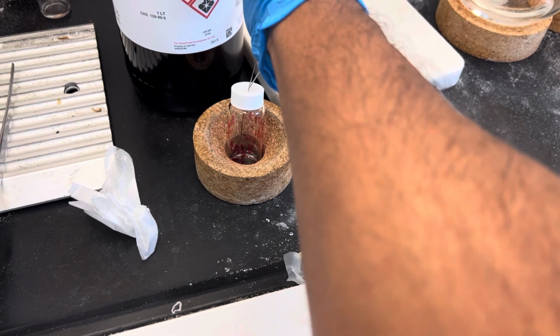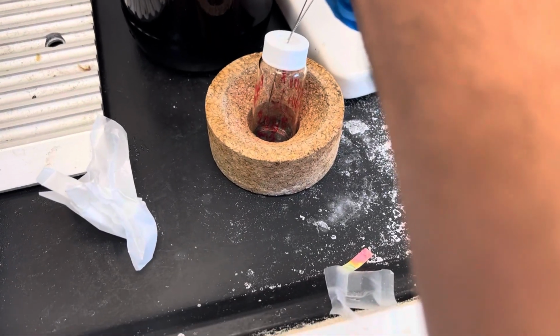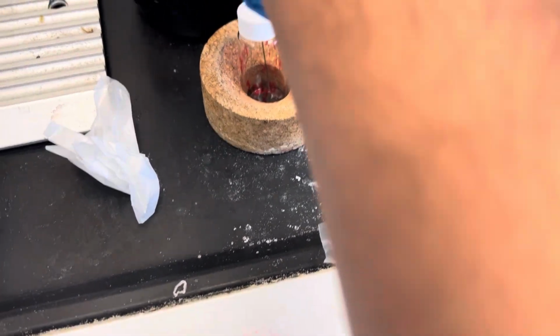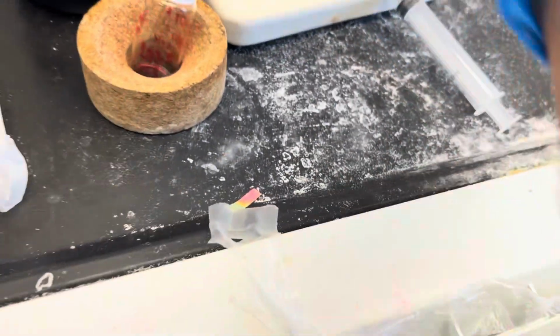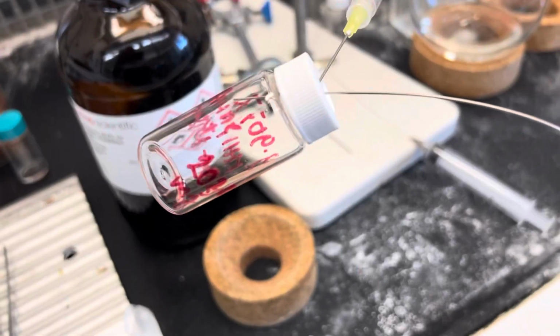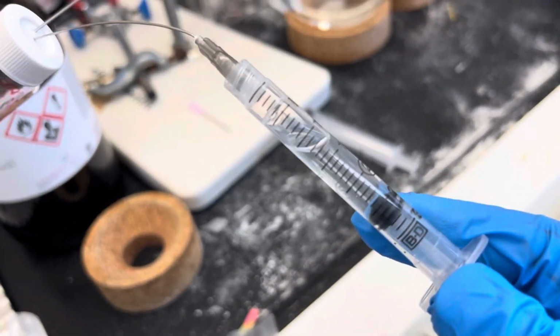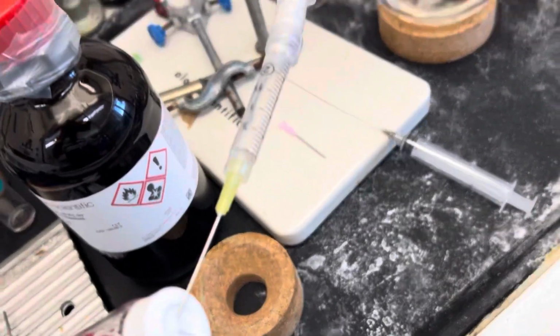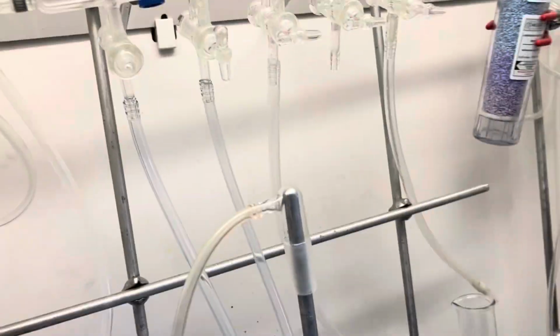I'm going to remove the rubber septa from my reaction flask, and then I am going to attach a condenser. And make sure that before attaching the condenser, you put some grease on the joint of the condenser so that after heating it cannot stick with the flask.